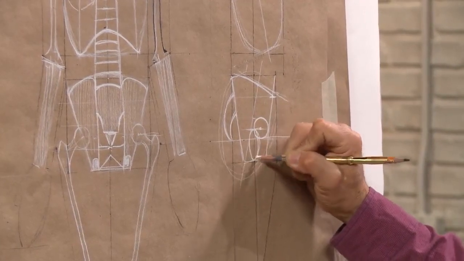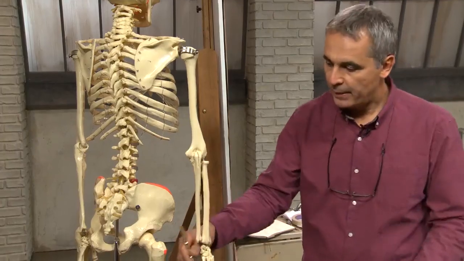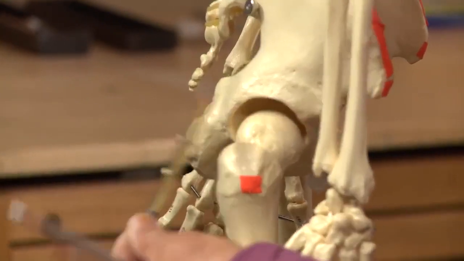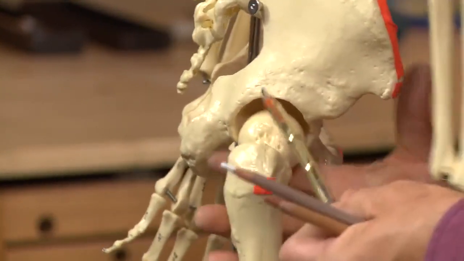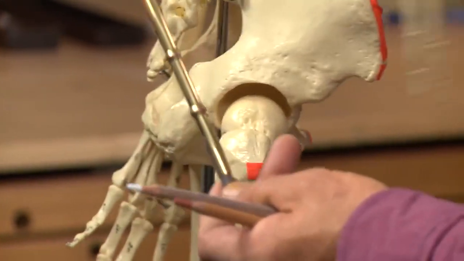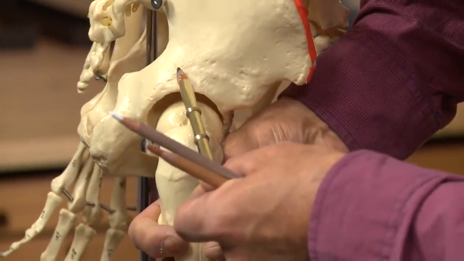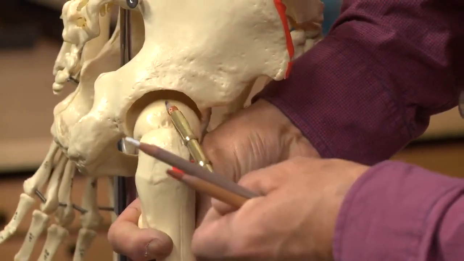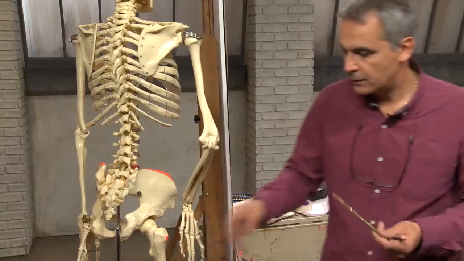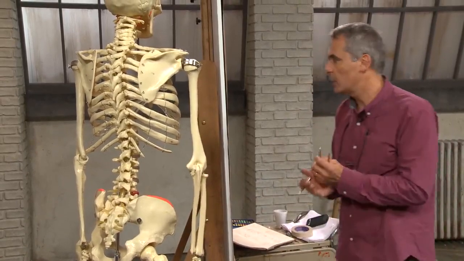So there is an anti-version of the head of the femur compared to the trochanter. See that? So the neck of the femur is not going to be entering the acetabulum perpendicular, but at an angle like that. We want to be aware of this, because later on when I put the muscles, this is something I want to be aware of. Okay.